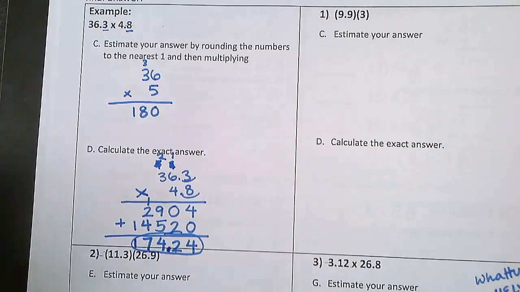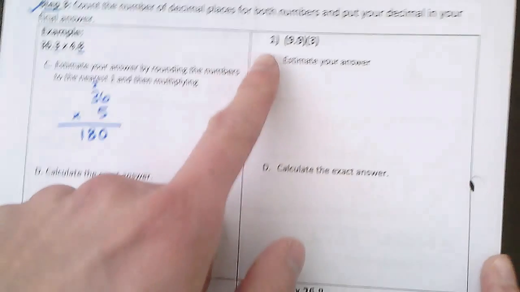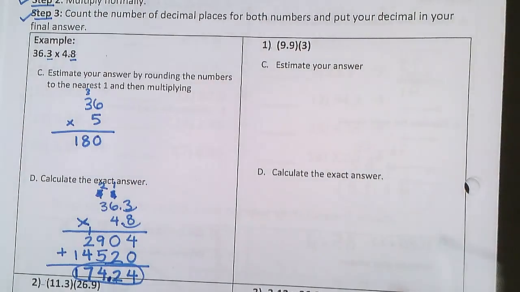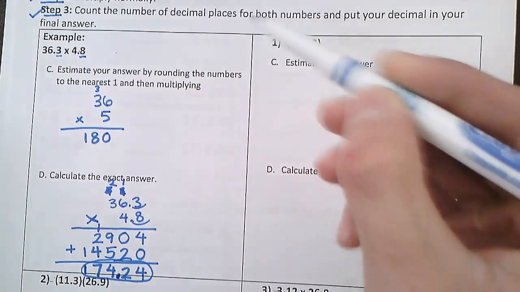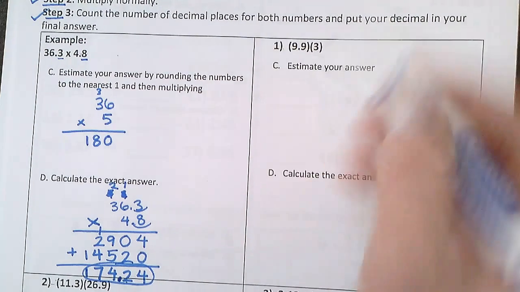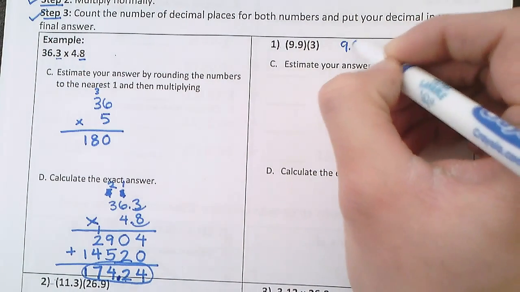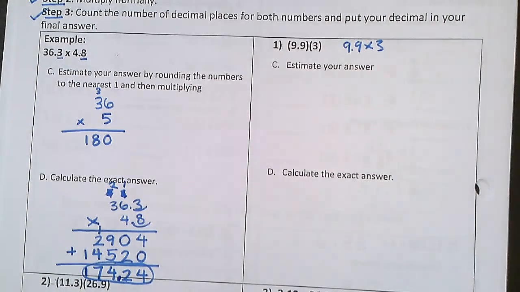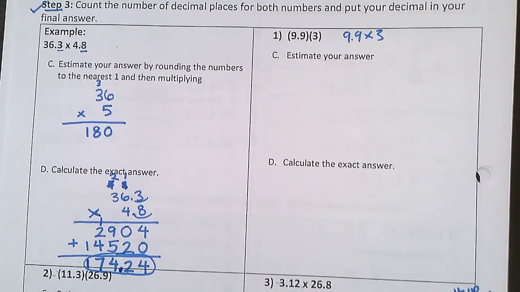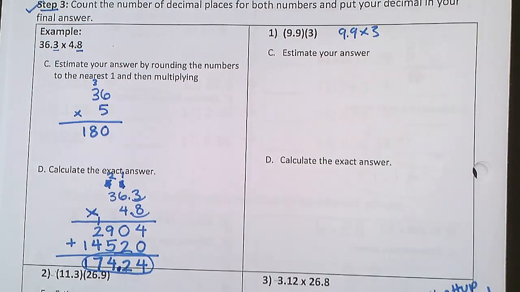All right. Now I want you to try on your own with number 1. Before you start, anytime you see 2 numbers in parentheses like this, it means you're multiplying those 2 numbers. So this is the same thing as 9.9 times 3. So try that on your own first. Go ahead and pause the video. And then once you finish number 1, you can continue the video to check your answer. So pause the video and try on your own.